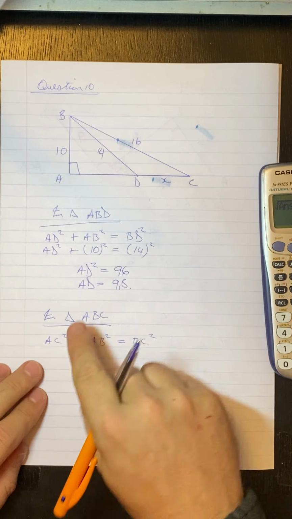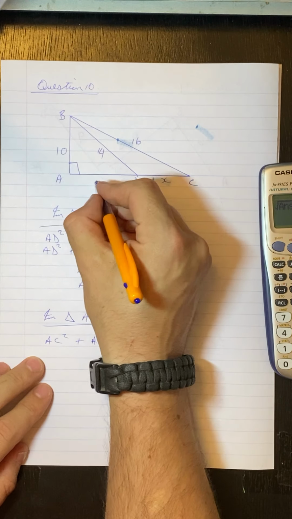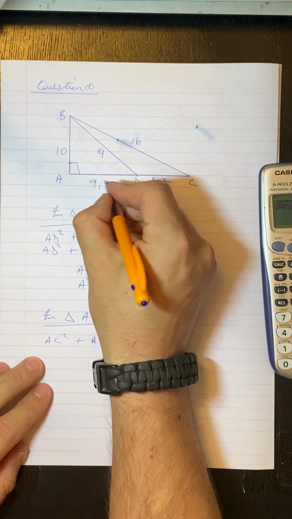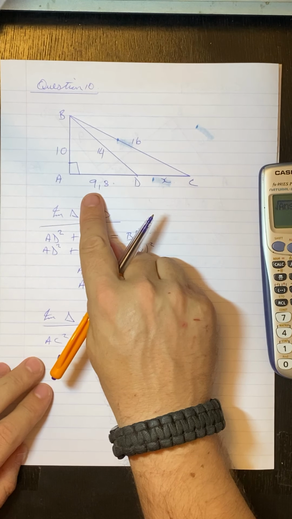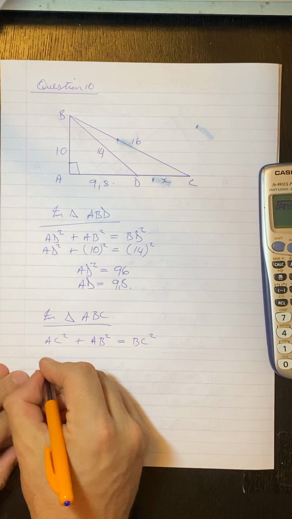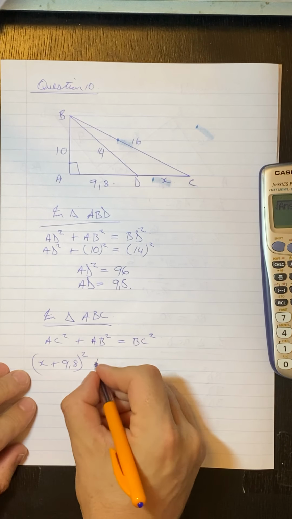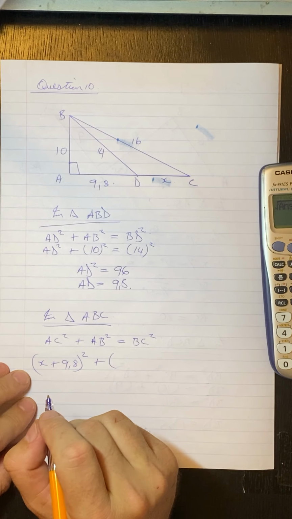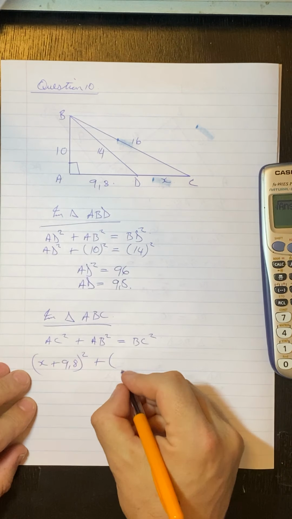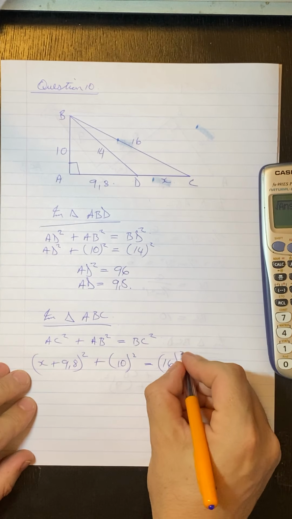Now here comes the little tricky bit with AC. What is AC? Well, AC is going to be, we just worked that out to be 9.8. So it's going to be 9.8 plus X, or X plus 9.8. Okay, plus AB is 10, equals BC is 16.